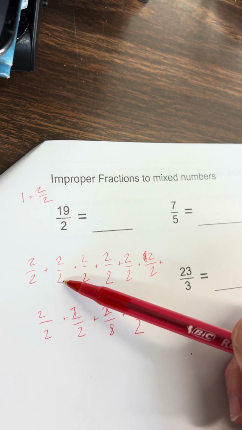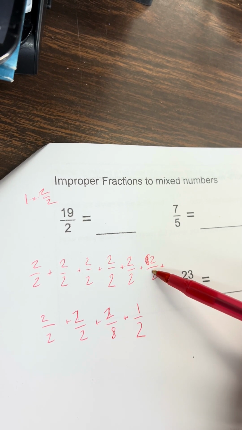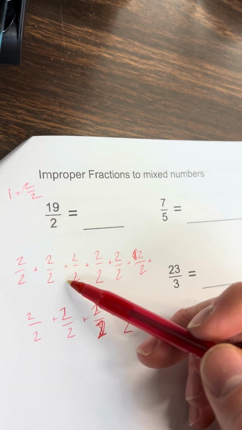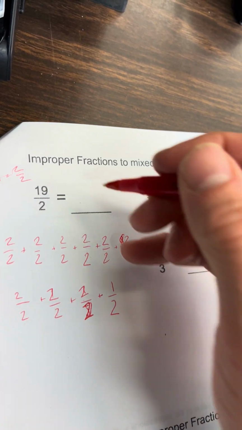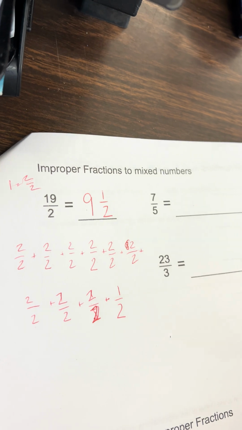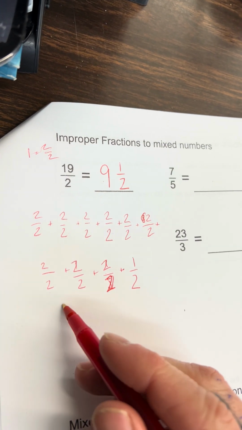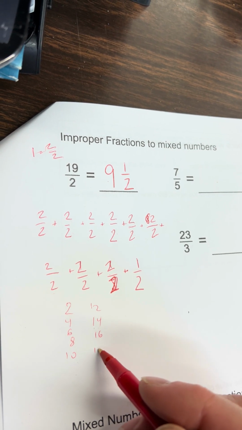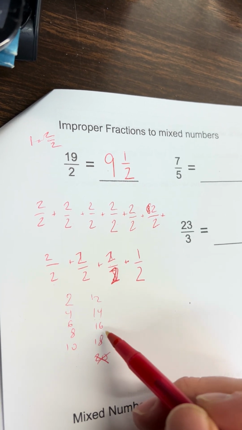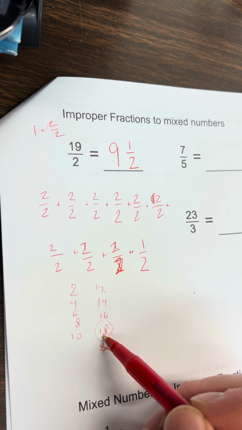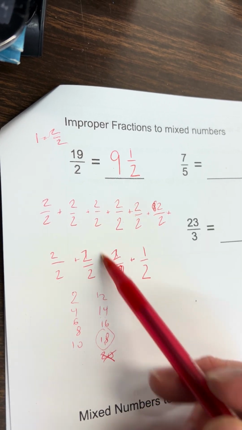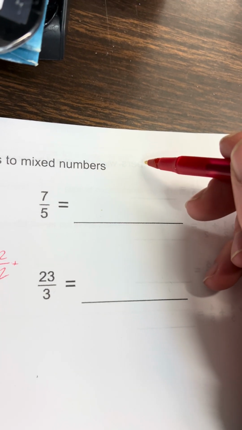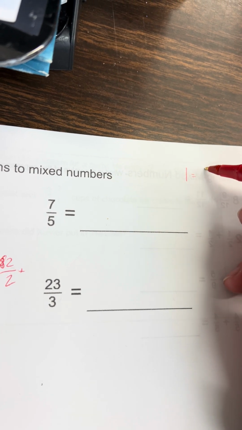So this is 1 whole, 2 wholes, 3 wholes, 4 wholes, 5 wholes, 6 wholes, 7 wholes, 8 wholes. Oop, that should be a 2, sorry. 1, 2, 3, 4, 5, 6, 7, 8, 9, and 1 half. Right? Or I could have skip counted 2, 4, 6, 8, 10, 12, 14, 16, 18, 20 is too far. So I get my 9 wholes because this is 2 times 9, and I have 1 left over, 1 half block left over.